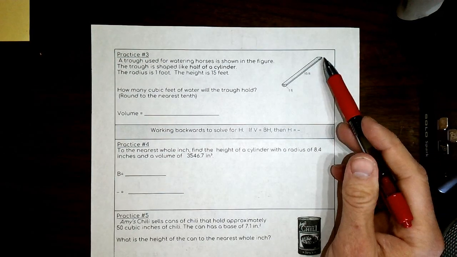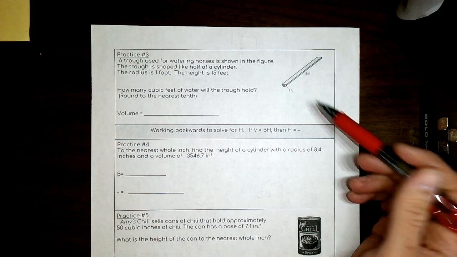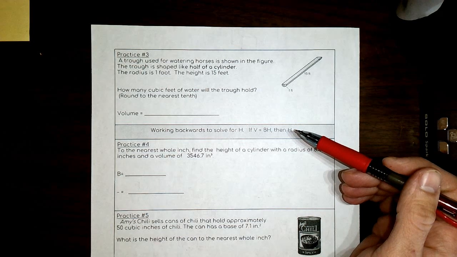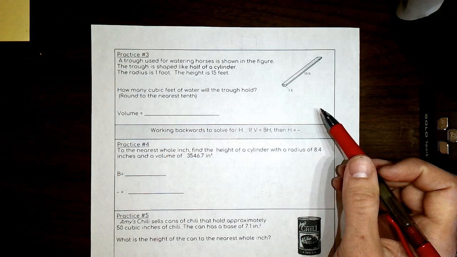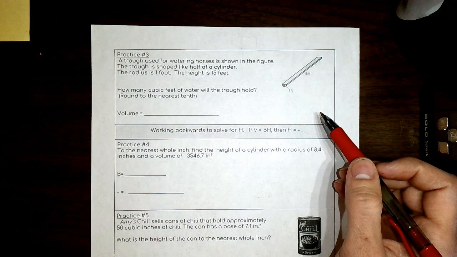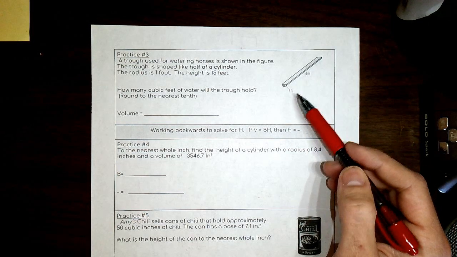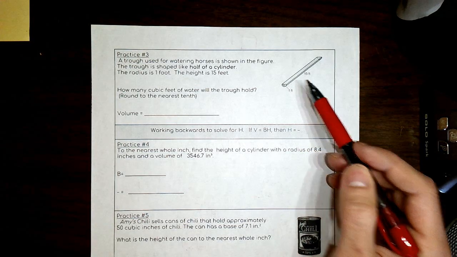What shape would you say that trough is? Kind of look closely at it. How would you describe that? Yeah, so it's got a rectangle in it. What is the base, though? Remember, we named things by the base. What is the base of that shape? Half circle. Exactly. It's a half circle.